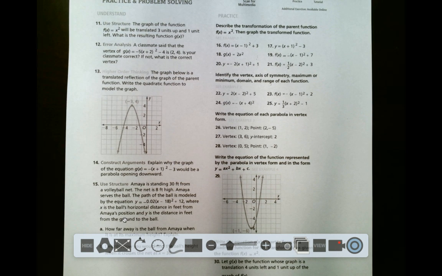All right, we are back. I was going through those problems and I decided to pause for a second, open up Desmos, and type in all these functions so that you could visually see what's happening with these.